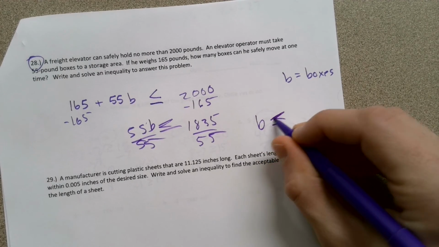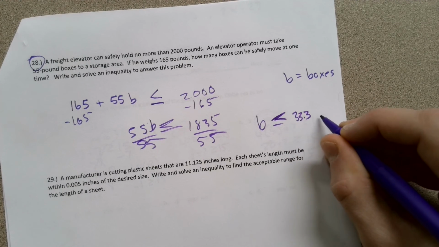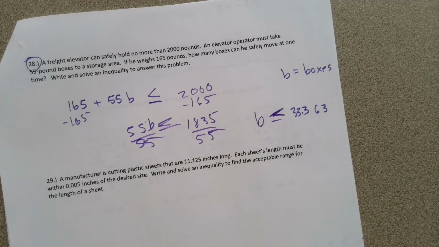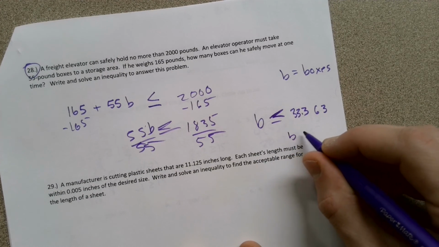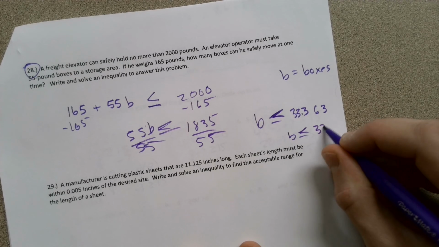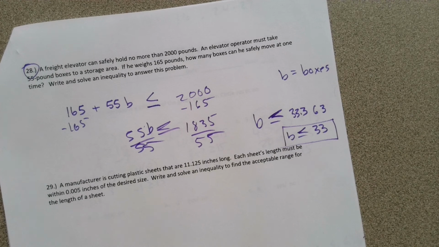I don't have to flip that symbol because we used positive numbers here. So I know I can't round up to another box, so I'm going to round down, and I know that boxes is going to be less than or equal to 33. We can't carry that 34th box, otherwise we'll go over the weight limit. So we have to round down to 33 boxes.